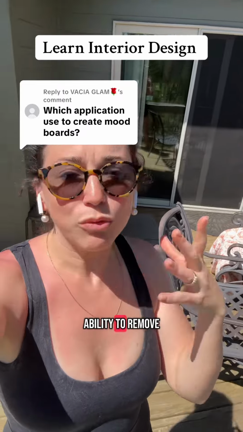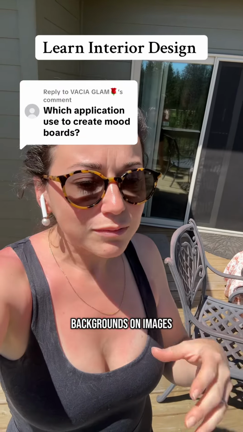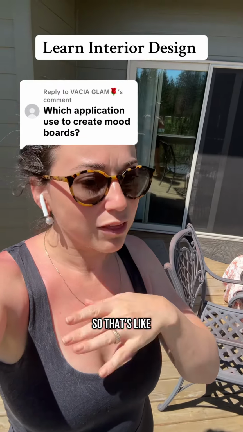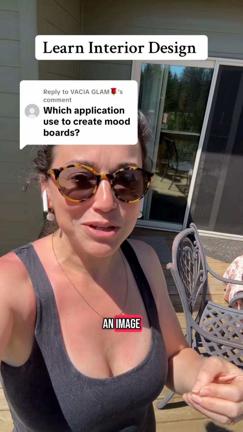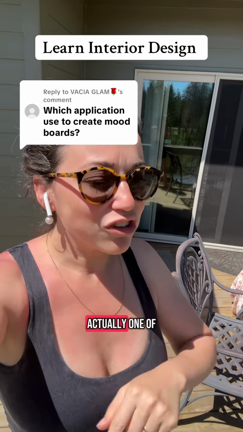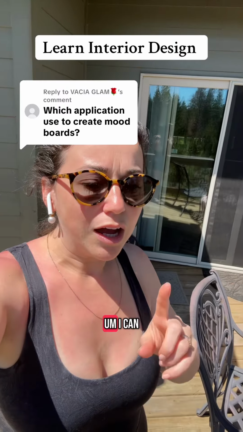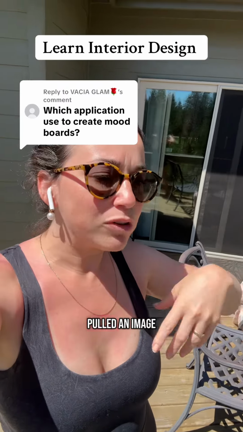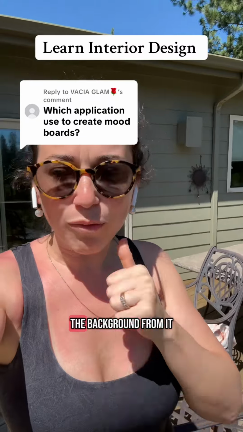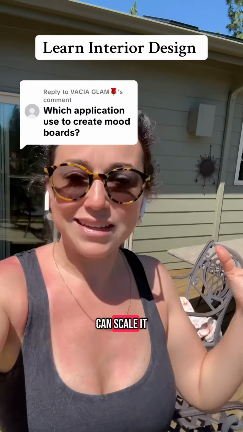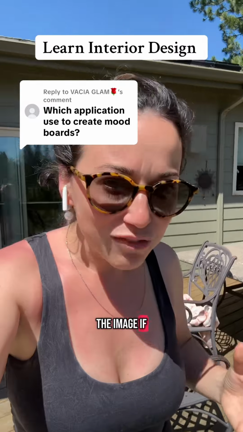They have the ability to remove backgrounds on images, so that's the one key feature that I would say is super important. As long as you can scale an image, link an image, and this is actually one of the reasons why I like it the most. I can link anything. So if I've pulled an image from online for a chair, for example, I can remove the background from it. Very important. I can scale it to size. I can manipulate the image if I need to.